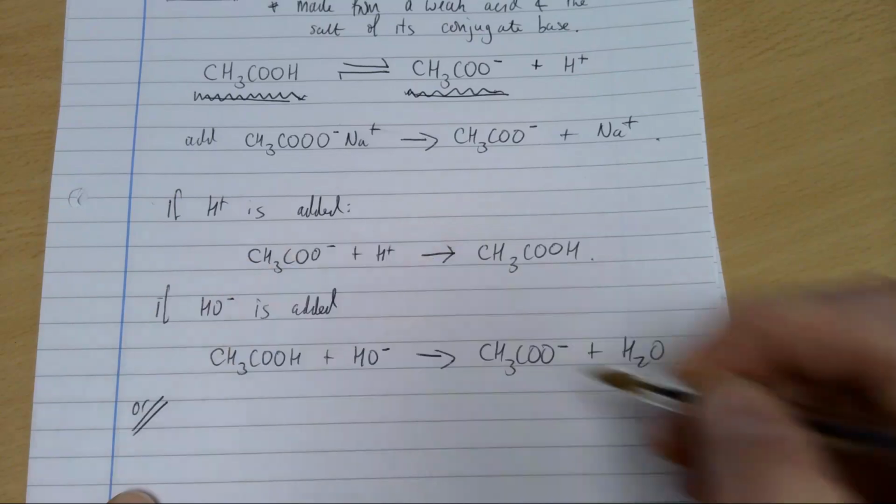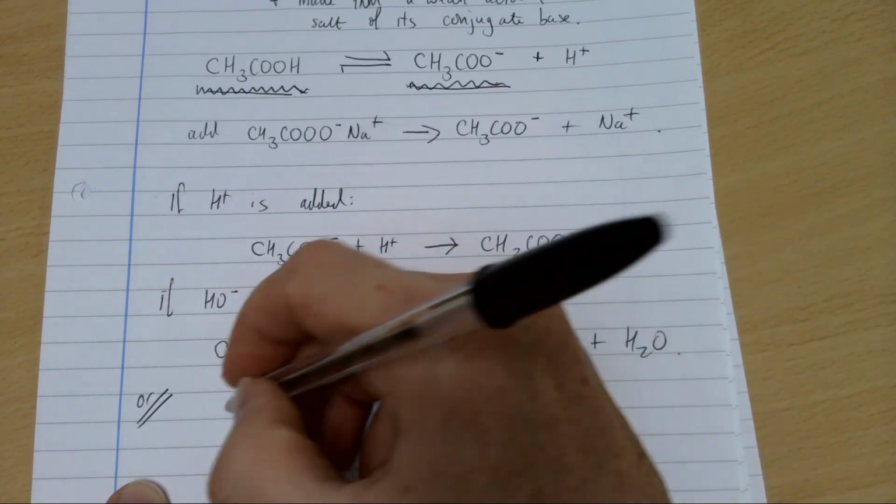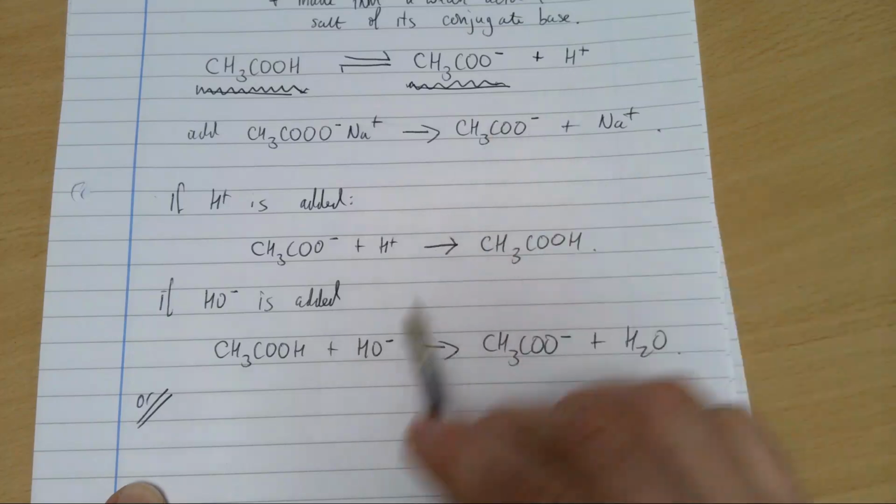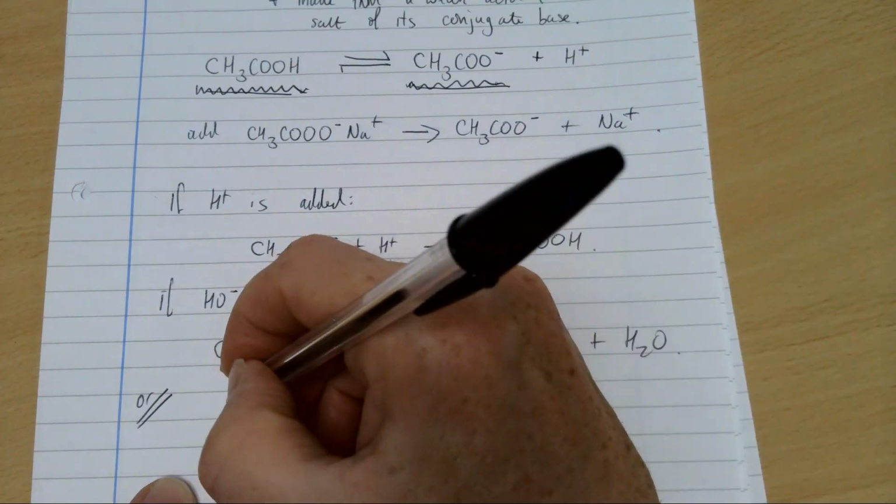I'm going to do an alternative while you're writing this up. The alternative is that the H+ reacts with it, then the equilibrium shifts.